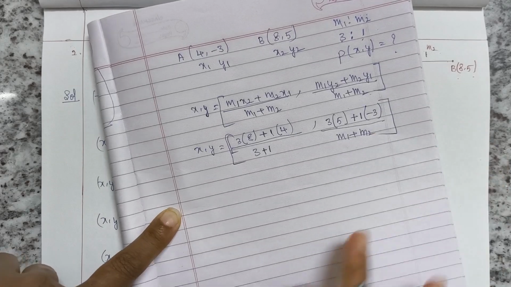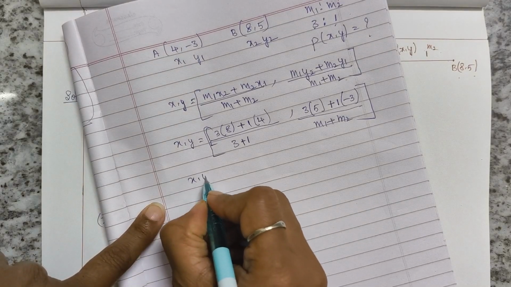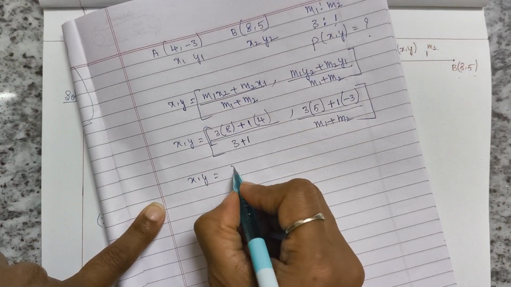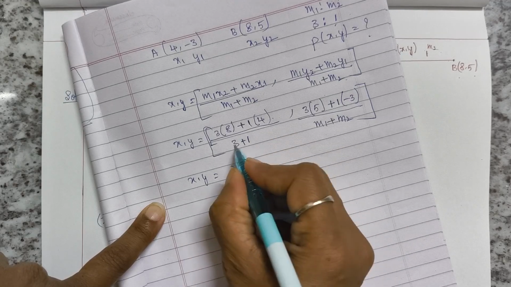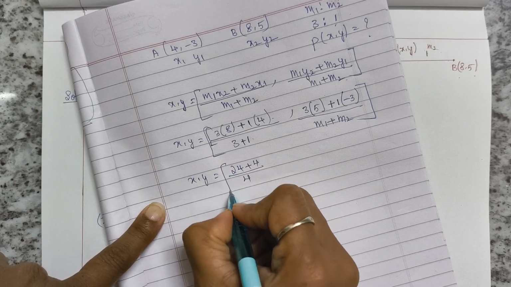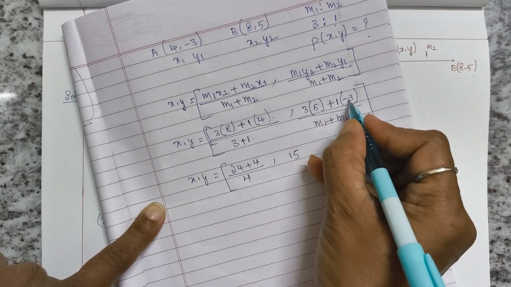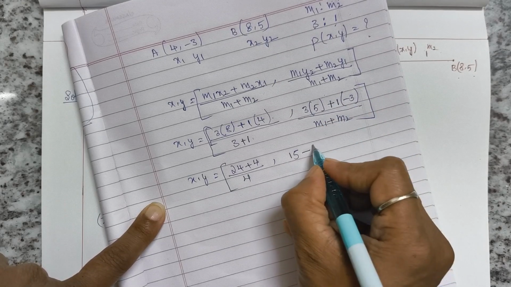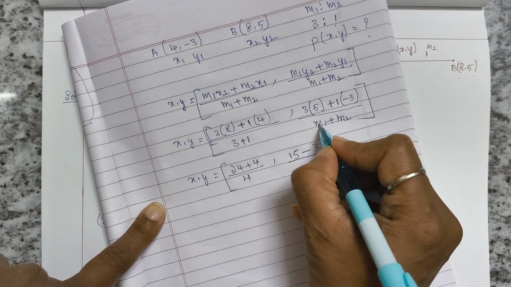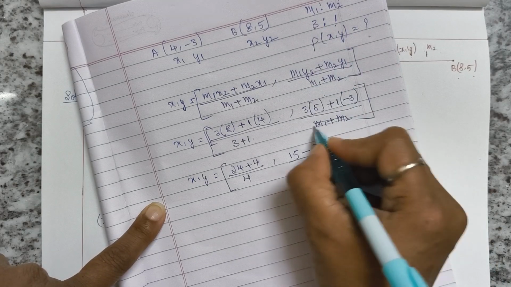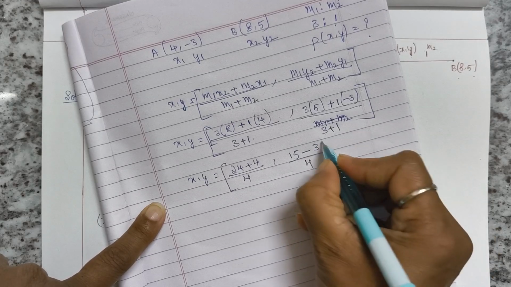Okay. Now we will simplify. See here, xy equals 3 eights are 24, 1 four is 4, divided by 3 plus 1, which is 4. Next, 3 fives are 15, plus 1 into minus 3 is minus 3, divided by m1 plus m2, which is 3 plus 1, that is 4.